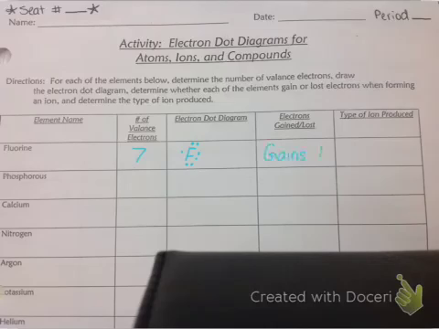So we write gains 1. Now for the type of ion produced, if you're gaining an electron, you're becoming more negative, and a negative ion is an anion. And so we write anion in that box. Anytime you gain an electron, the ion is going to be an anion.